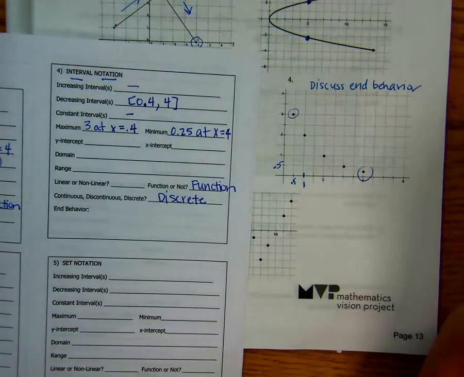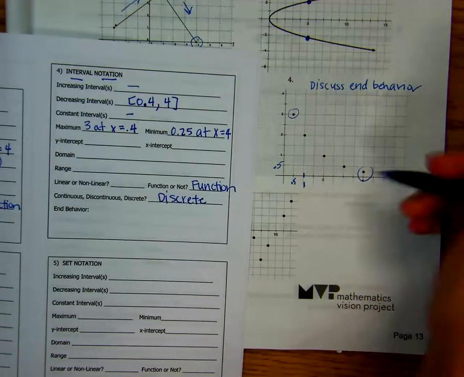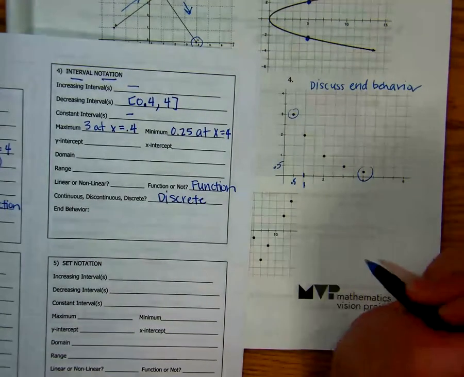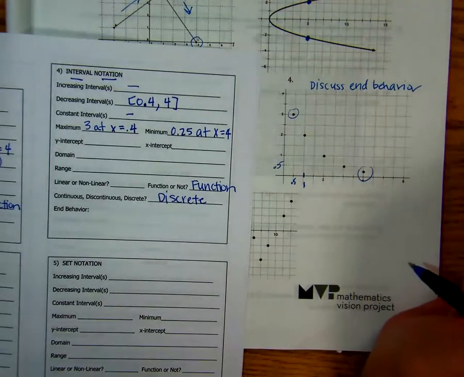The y-intercept doesn't look like it's in our graph. It doesn't touch the y-intercept. Maybe we didn't get all of the points, but there's nothing we could say about it. Again, it doesn't seem to touch the x-axis, so we're going to leave those blank. Okay, so this is where domain and range kind of change.